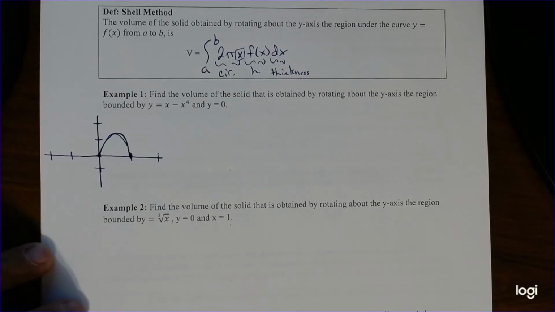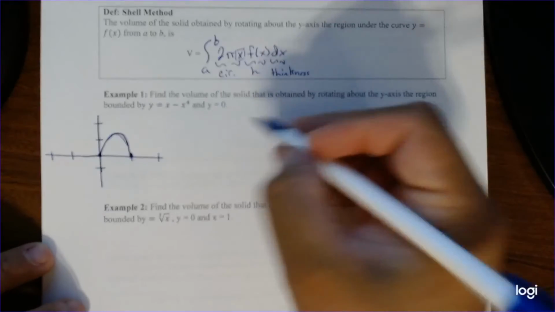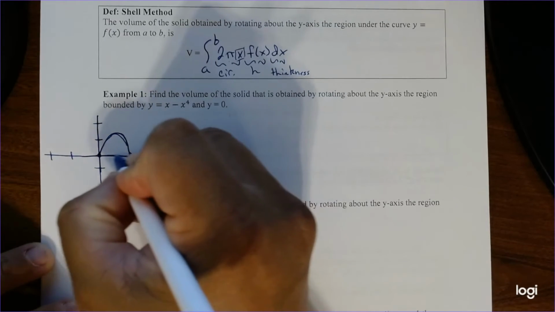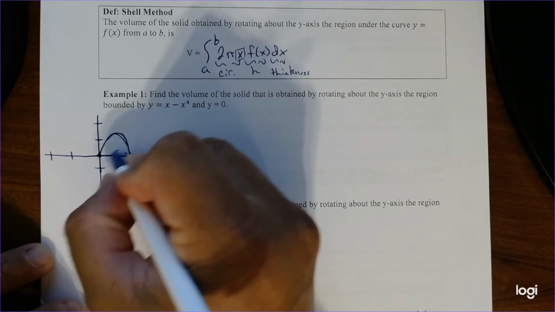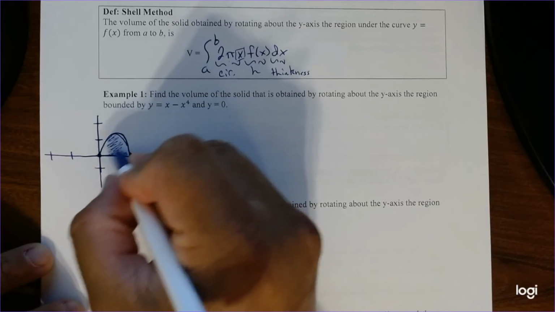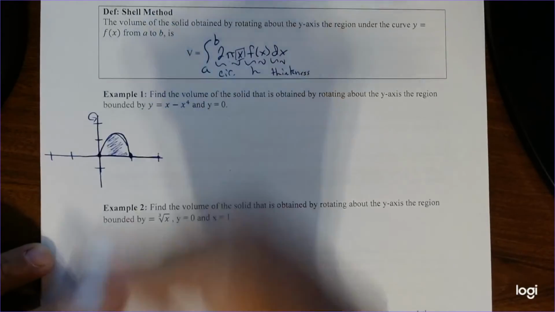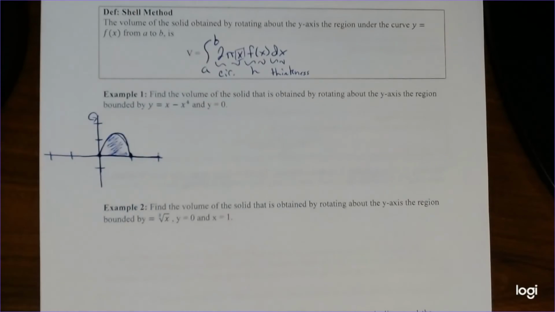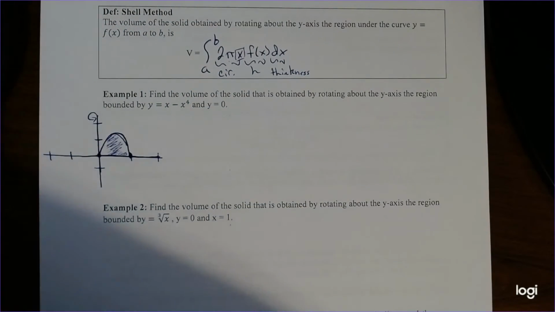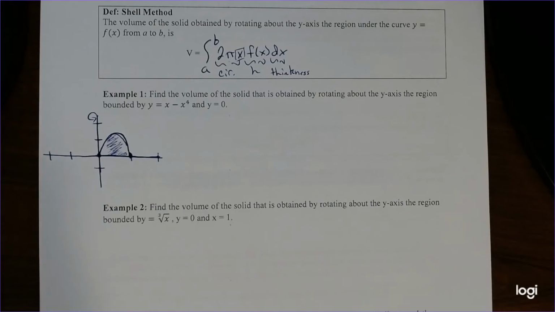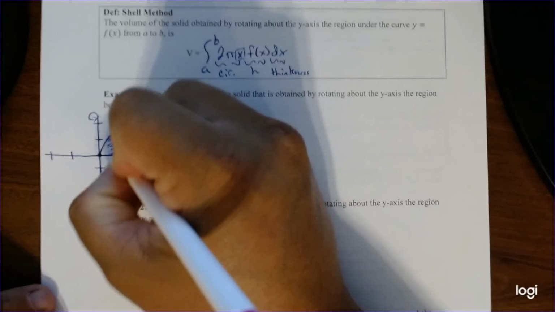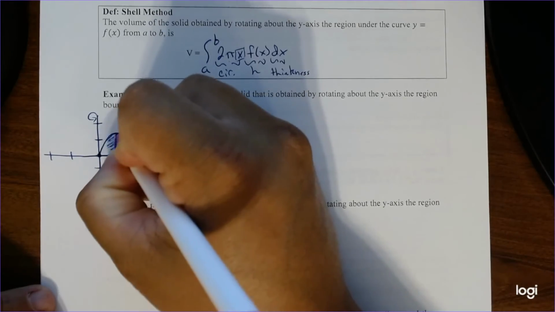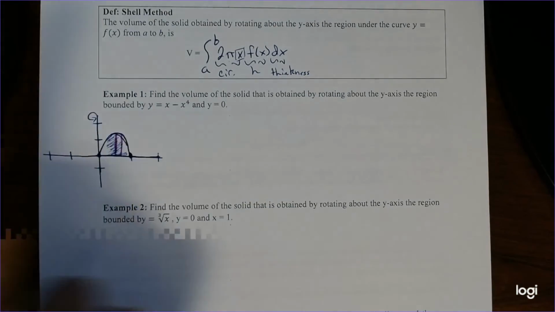So we have a bound of integration, because we want y equals 0 to be a boundary. y equals 0 is the actual x-axis. So essentially this is going to be our region we're rotating. And we're rotating about the y-axis, so we're rotating this way, like the picture of our example before. Therefore, if we use the shell method, our thickness is going to be there, and we're rotating this way.